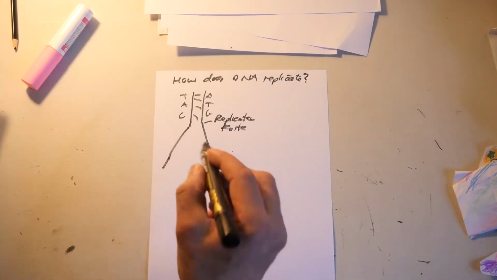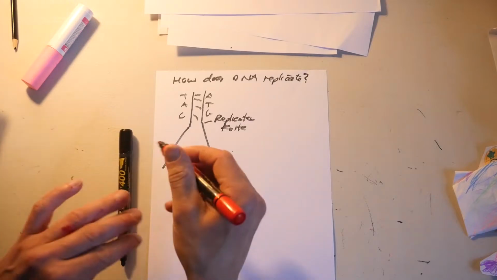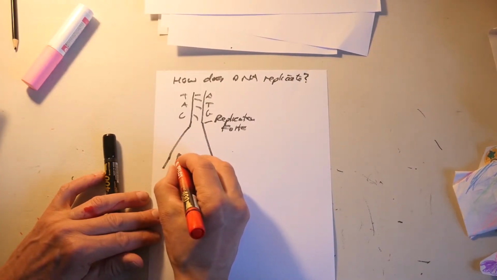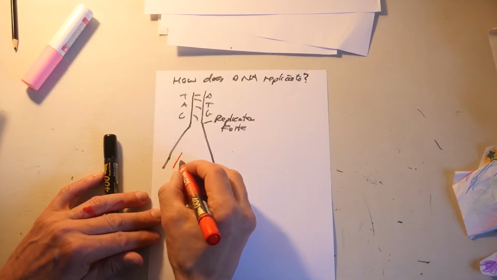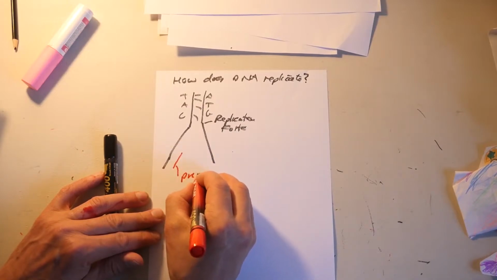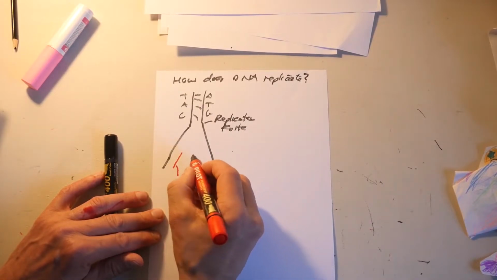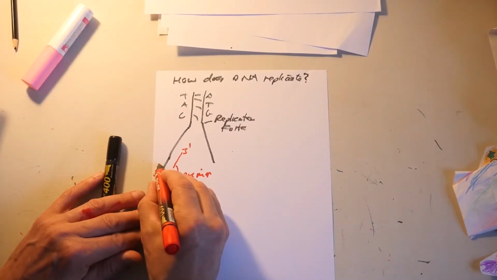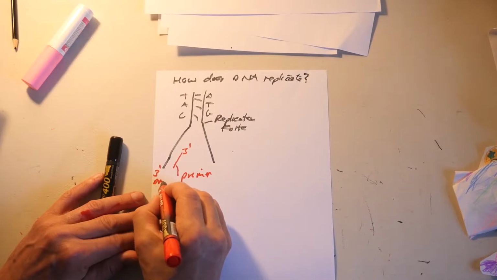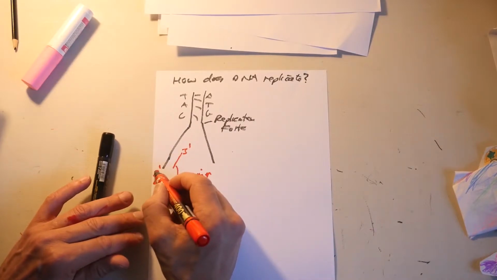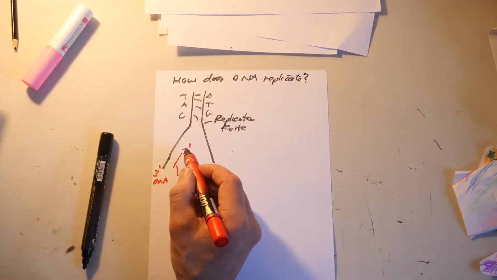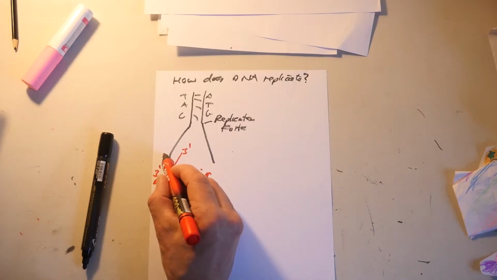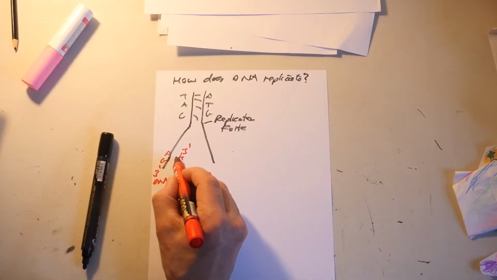You get a primer, 3' end, okay? 3' end of DNA. That's the 3' end, that's the 3' end, okay? Just remember the bases are A, T, C, G, okay?